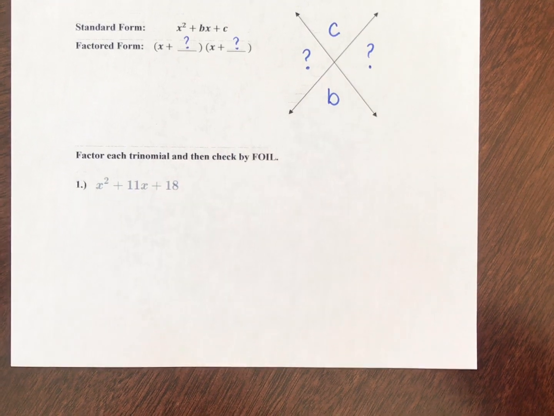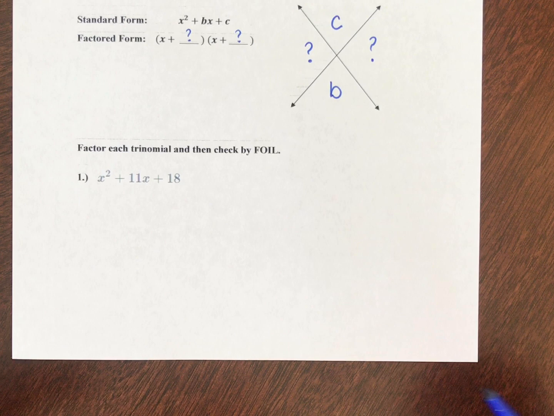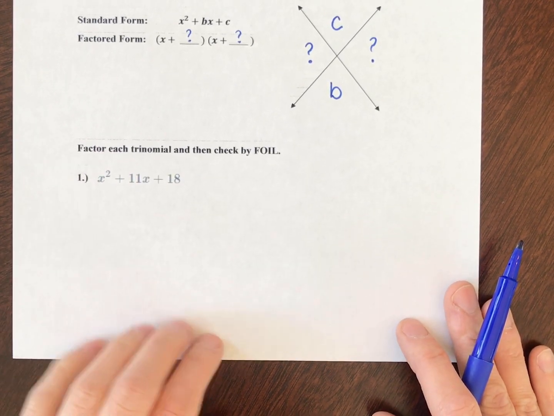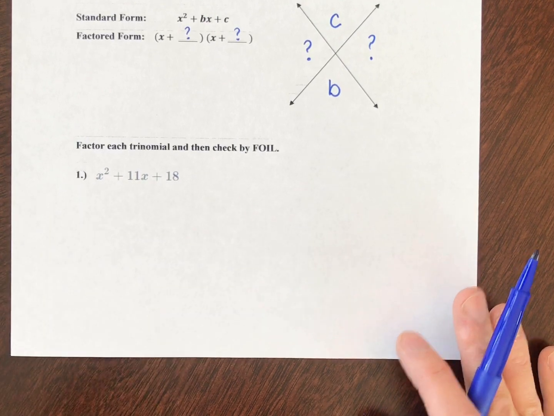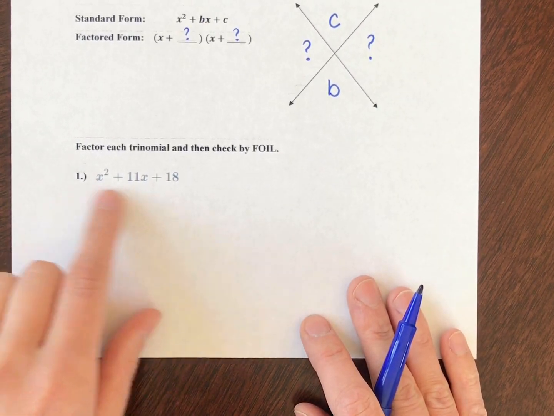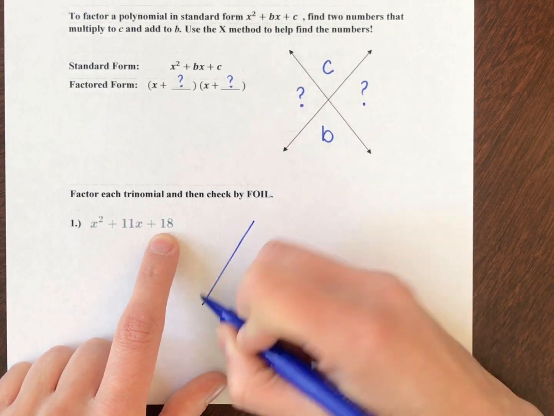All right, so let's look at x to the second plus 11x plus 18. If I said factor each trinomial, this is a trinomial because it has 1, 2, 3 terms. Tri means 3. I'm looking for two numbers. I'm going to set it up just like I did up here, so I want to see you draw your x.